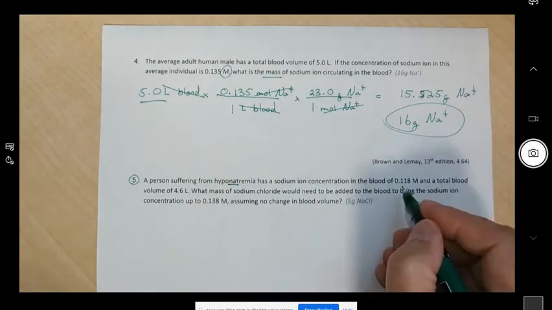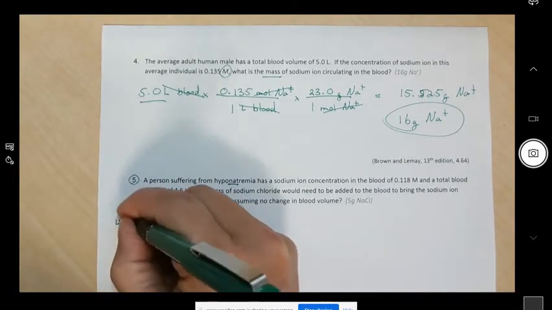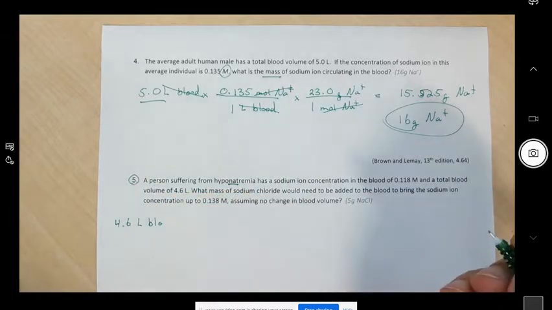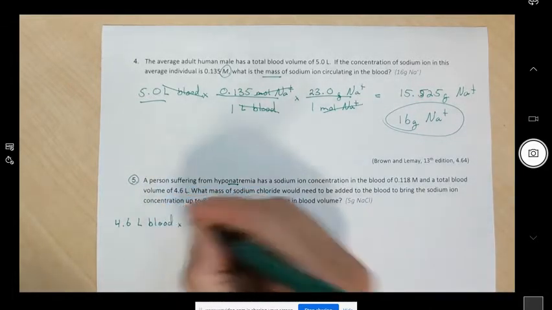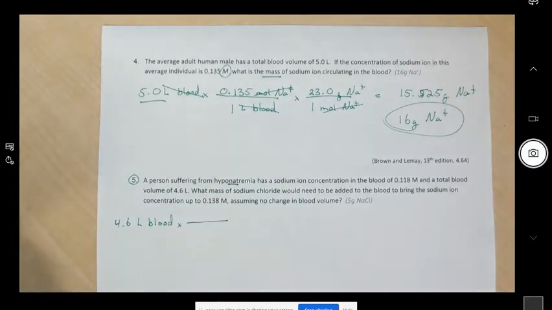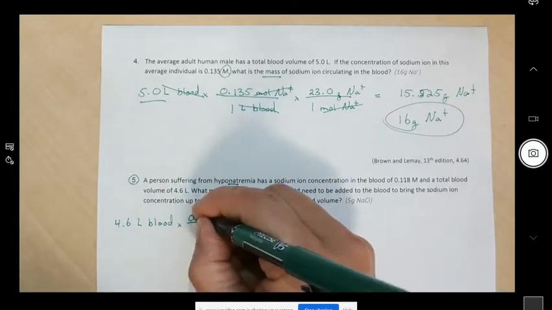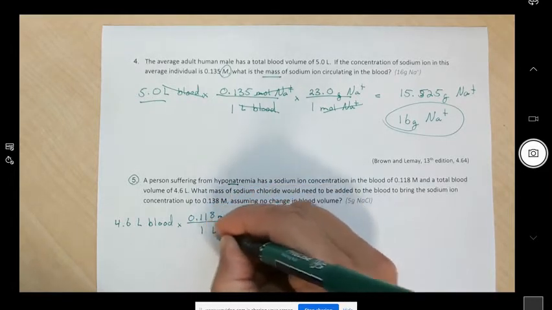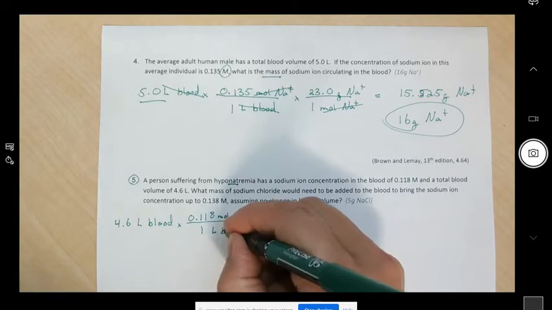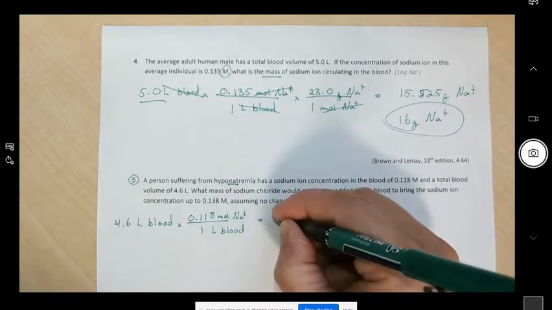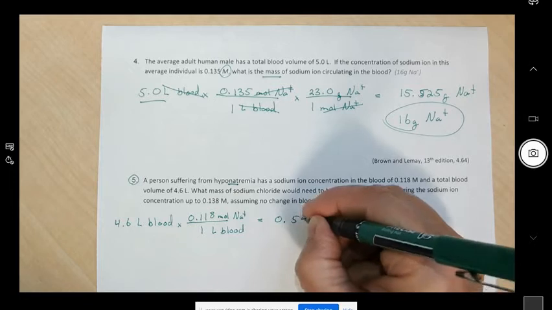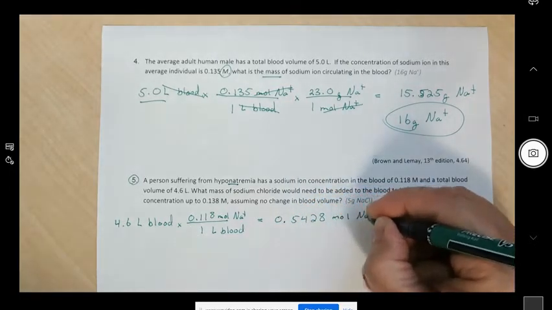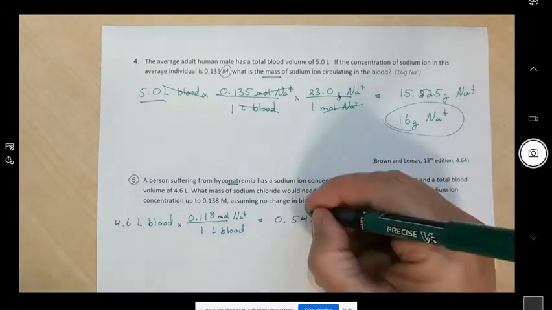So if I have 4.6 liters of blood, and I know that I have 0.118 moles of Na+ for every 1 liter of blood, that's going to give me 0.5428 moles of sodium ion. Okay, I'm actually going to keep track of sig figs here.